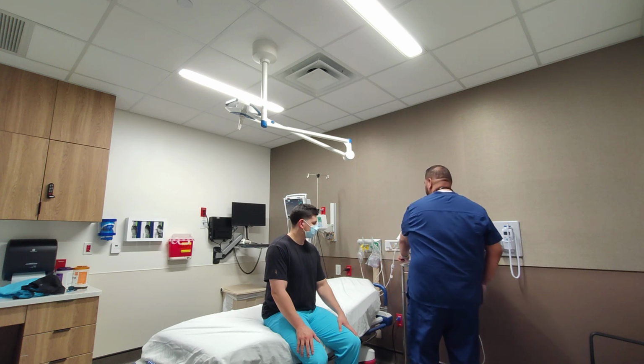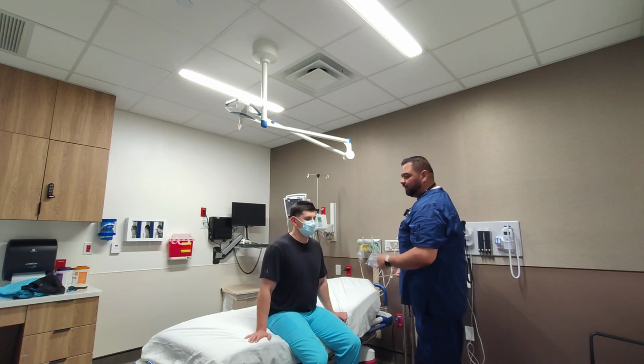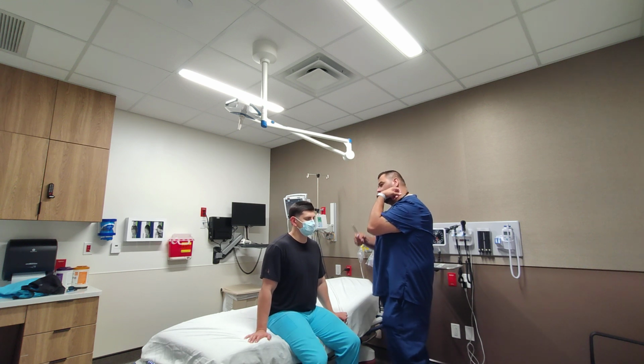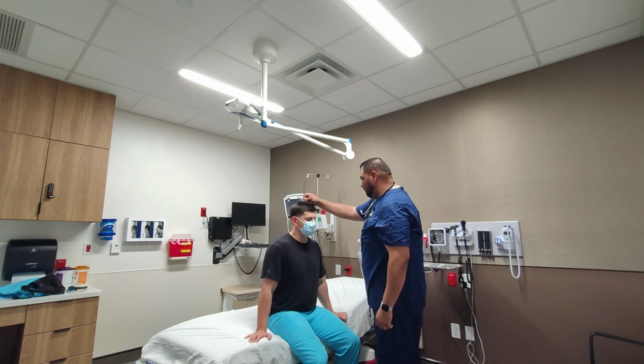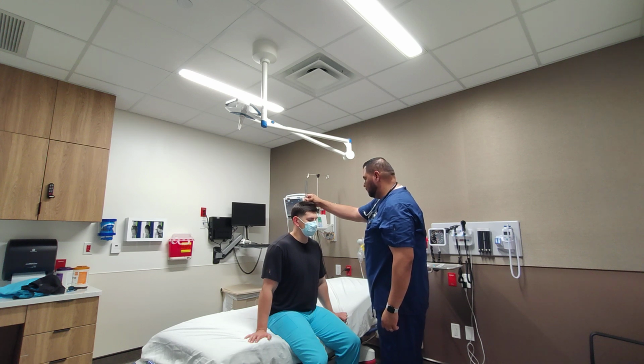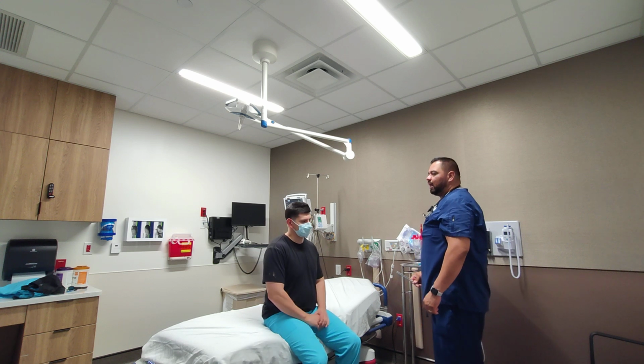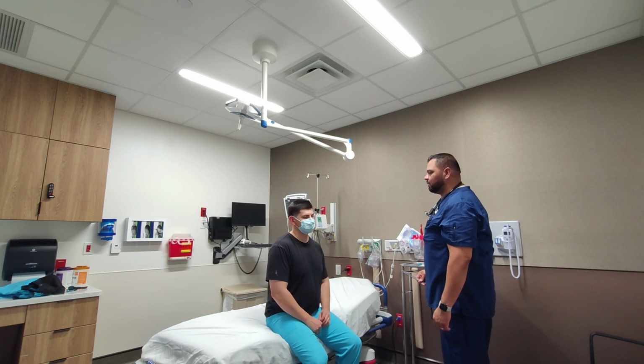Weber test, we're going to check for lateralization in his ears. Okay, so what I'm going to do is hit this, put it in the middle of your head, and you tell me if you feel it. Perfect. No lateralization noted to his ears. We're going to move on to the Rinne test.